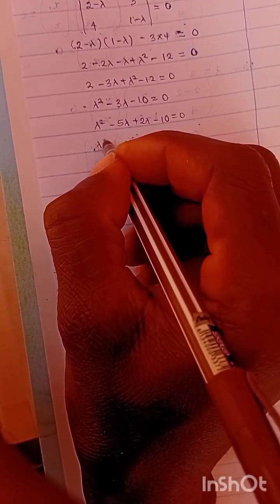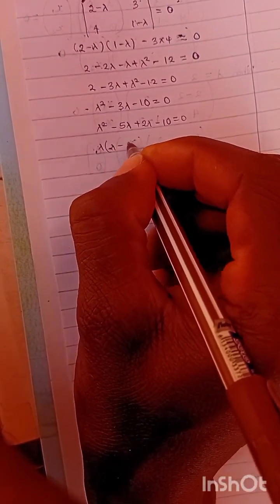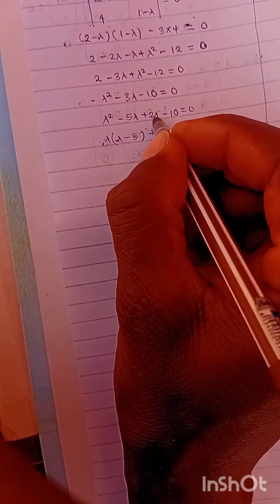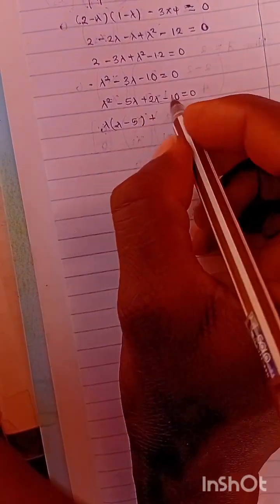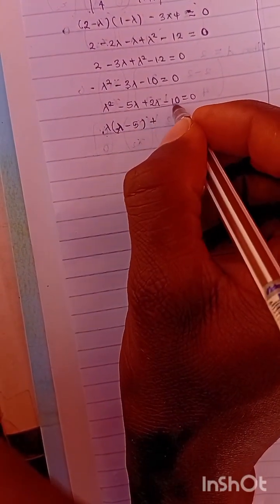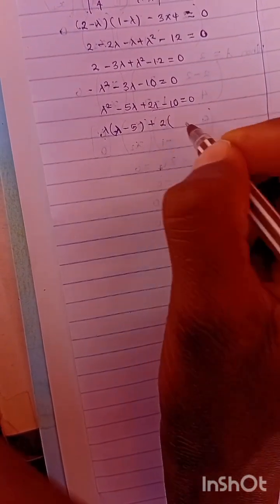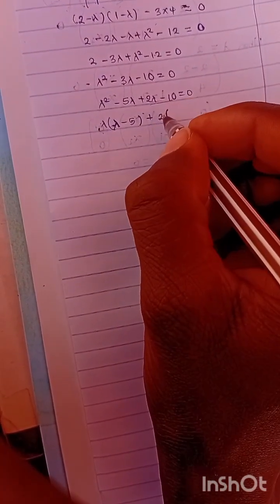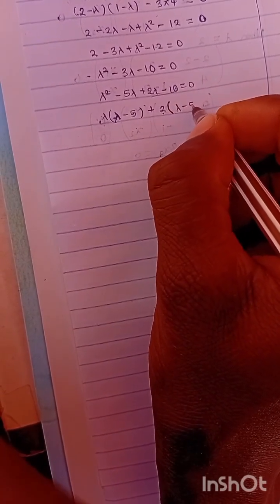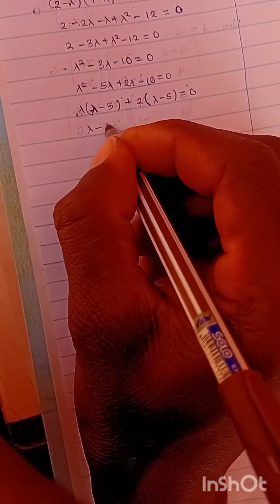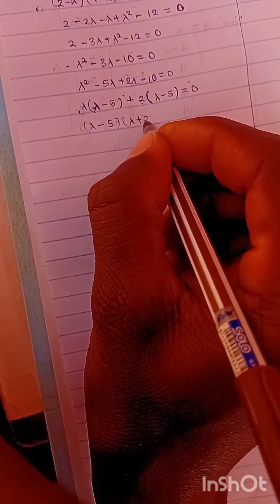You factorize the first two terms, you get lambda out, lambda minus 5, then factorizing the other terms, you get 2 out: 2 lambda divided by 2 gives lambda, minus 10 divided by 2 gives minus 5. This is equal to 0. Further factorization, you get lambda minus 5 times lambda plus 2 equals 0.